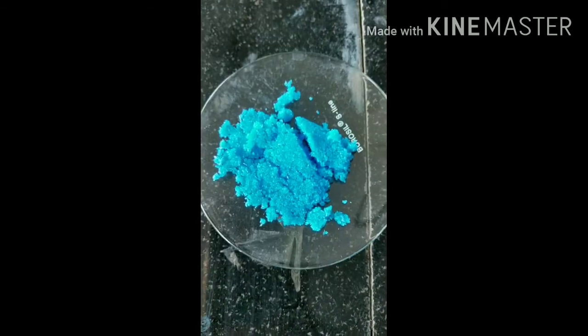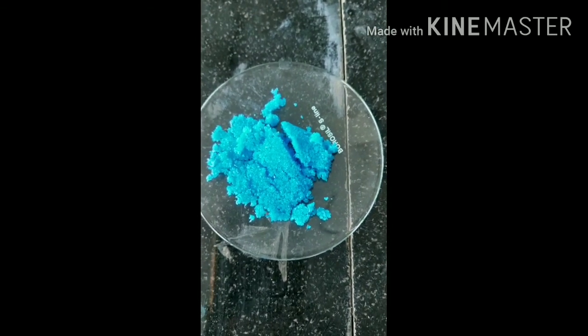As you can see, these are the pure crystals of copper sulfate. This is how we can do the crystallization of copper sulfate. Crystallization is also known as the purification of copper sulfate.